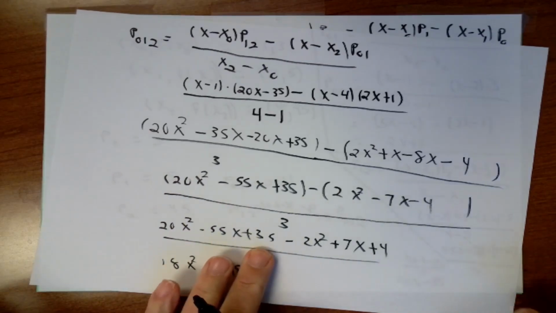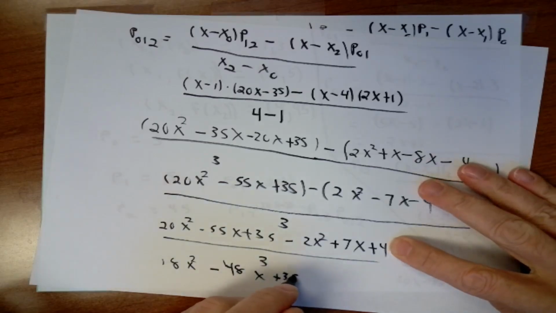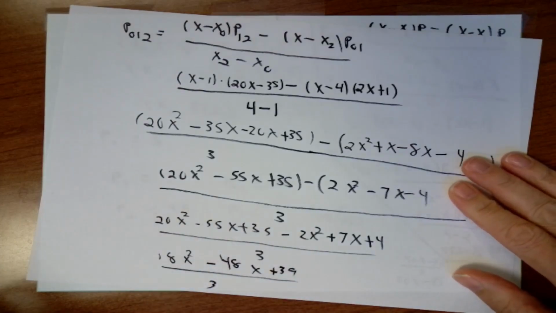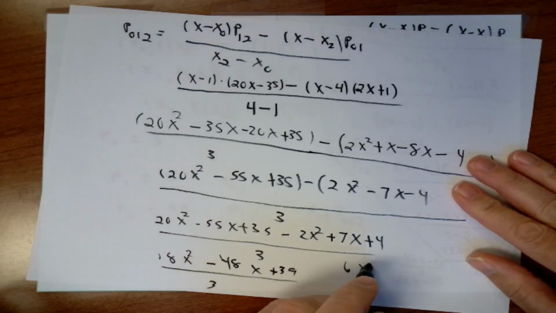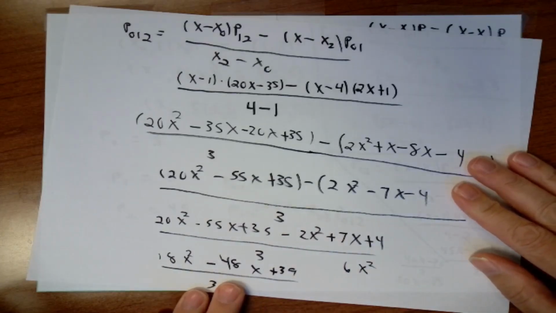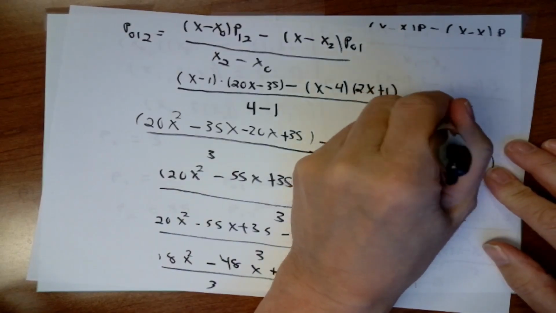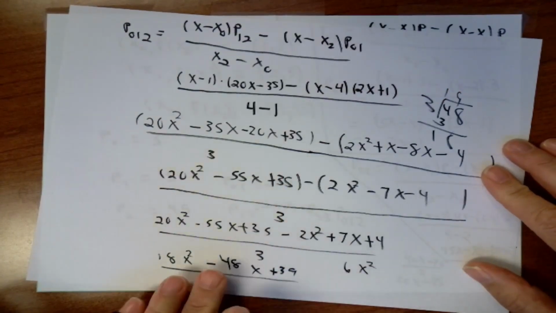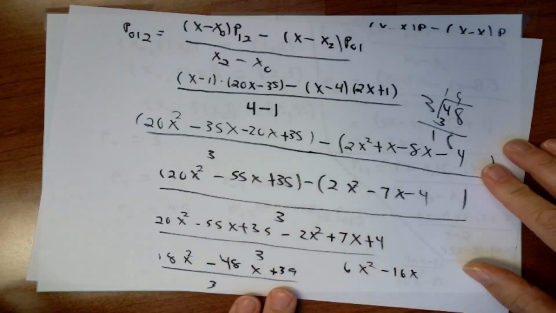And then plus 35 plus 4 is 39. And I have to take that and divide it by 3. It'll be 6x squared. 48 divided by 3 is 16, minus 16x. 39 divided by 3 is 13.